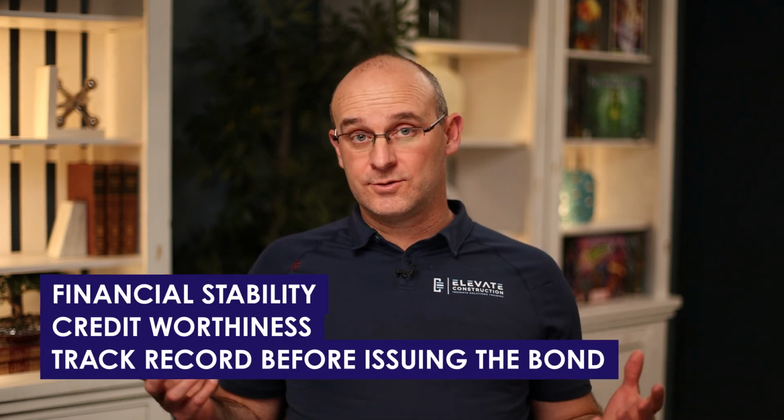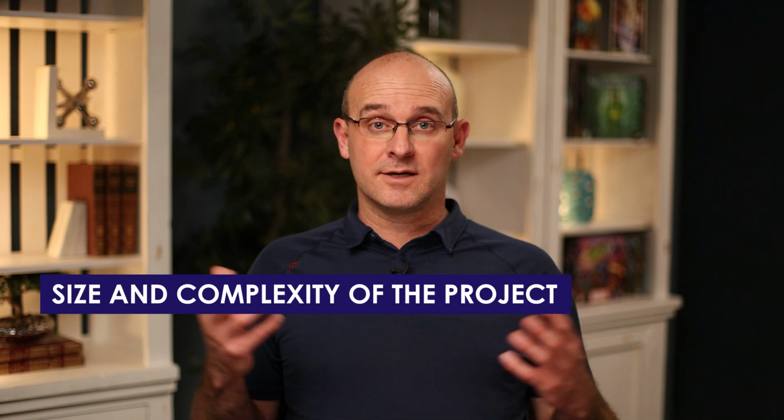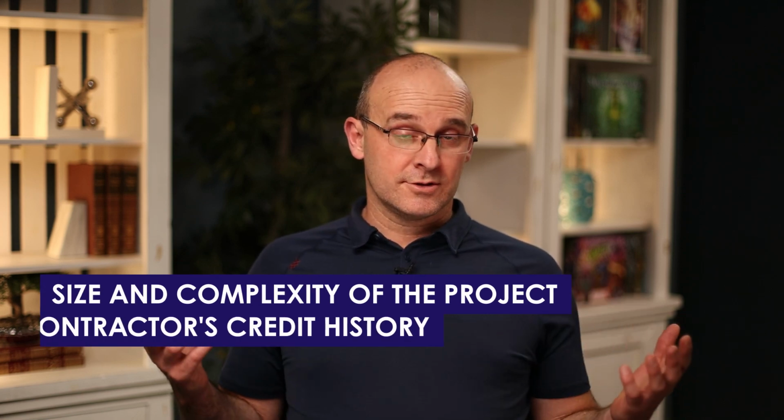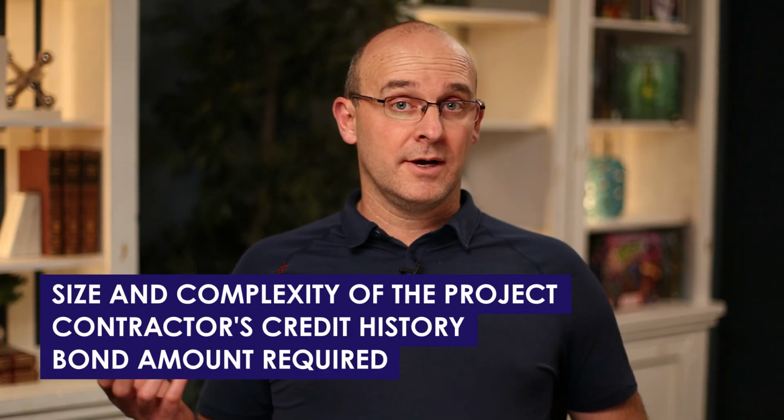And these bonds, all four types, are typically obtained by the contractor from a surety company, and that surety company assesses the general contractor's financial stability, creditworthiness, and track record before issuing the bond. The cost of the bond, known as the bond premium, is based on factors like the size and complexity of the project, the contractor's credit history, and the bond amount required.